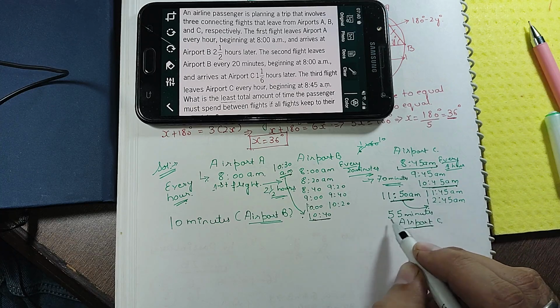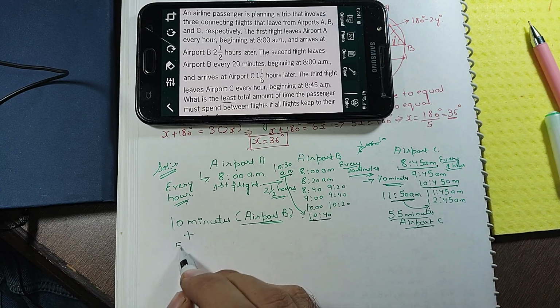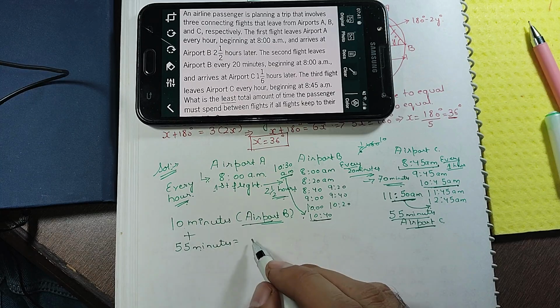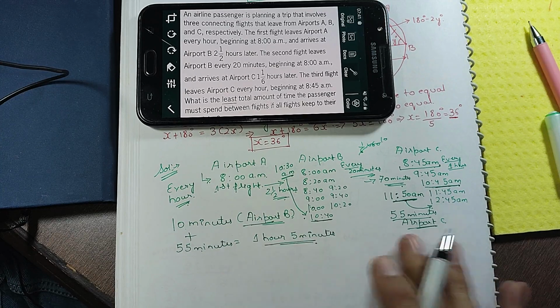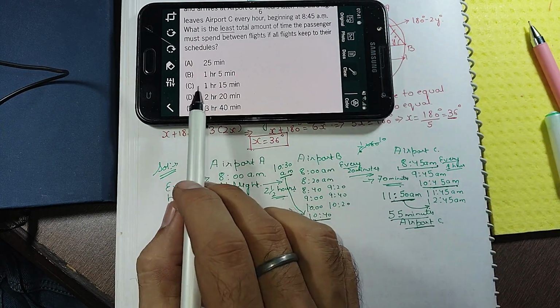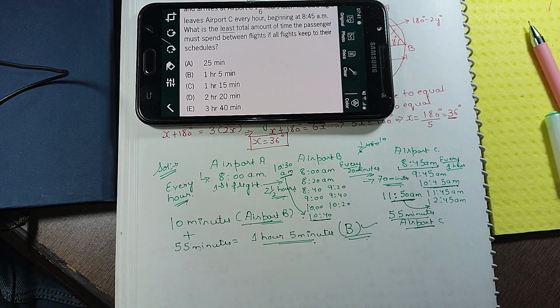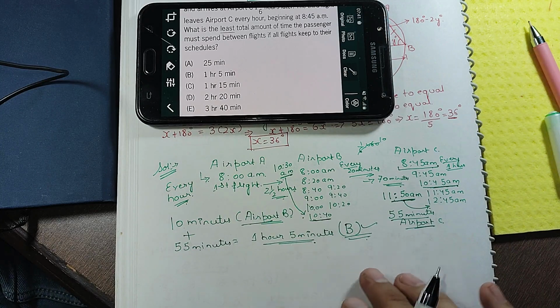So the total waiting time for airport B is 10 minutes, and this is 55 minutes. So total will be 10 minutes plus 55 minutes. So this is basically 50 plus 10, 60 plus 5 minutes, 1 hour and 5 minutes he has to wait. So we will look for the options now. See, option B is over there, 1 hour 5 minutes. So the right option will be option B. So this is basically the application of mathematics concepts related to time in real time problems.